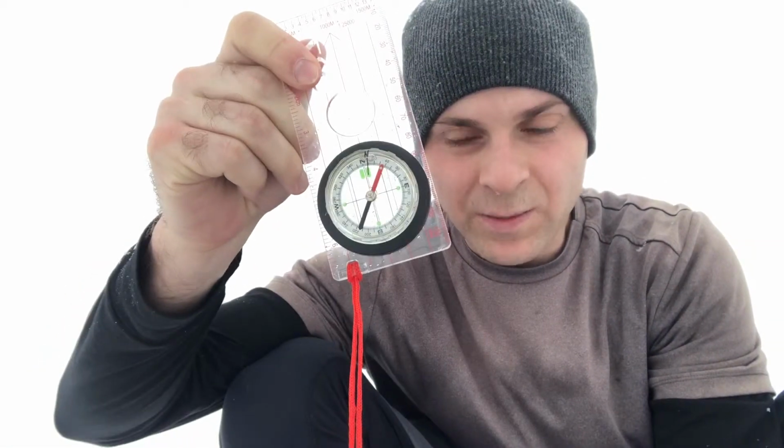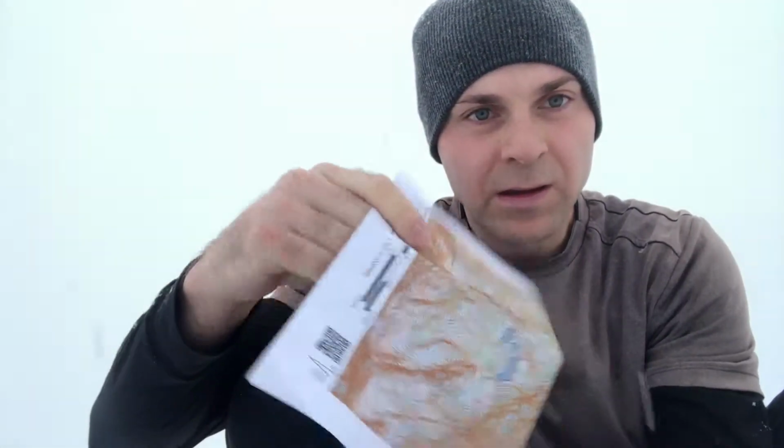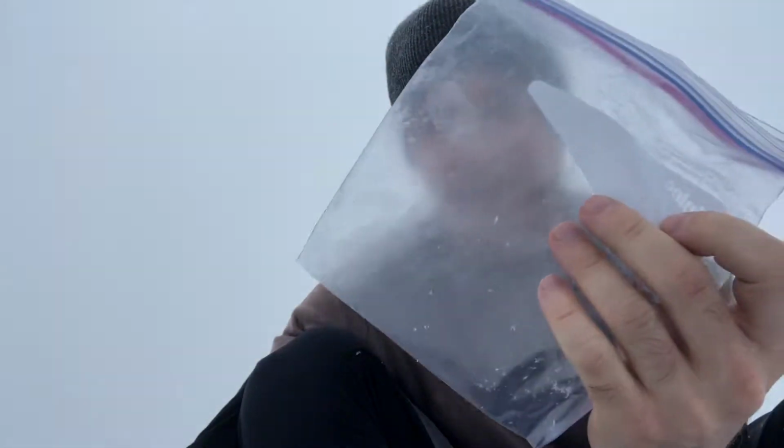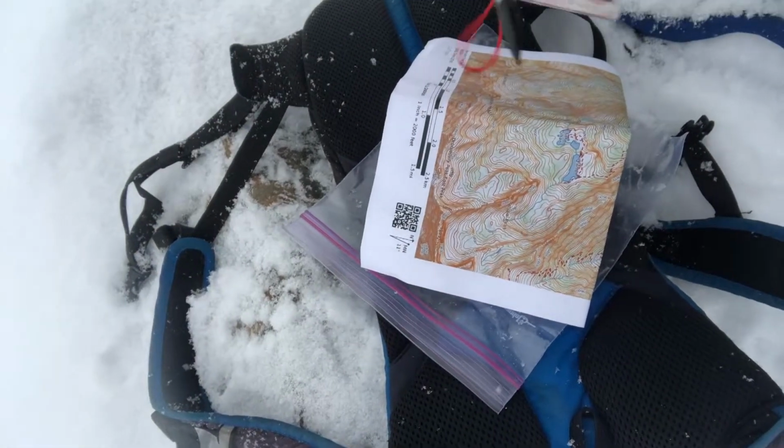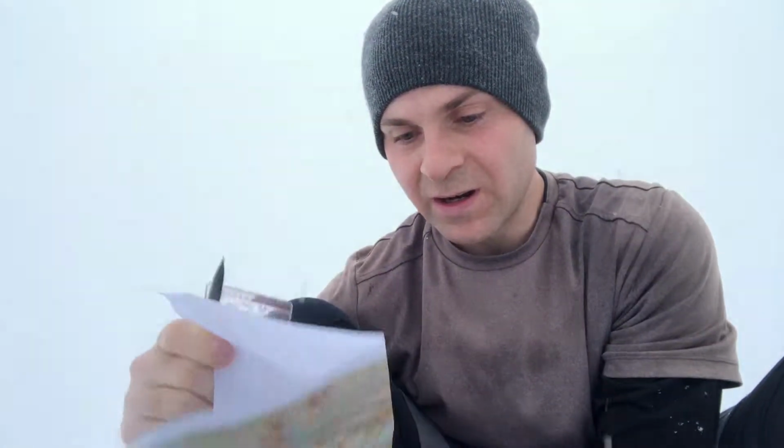All right, so here I am. I've got my compass, my map. I brought a pencil and it was all packed in a Ziploc baggie to keep it nice and dry. So what I've done here is find a dry spot to put this on. I've taken my backpack off, set my Ziploc down, and we'll use this as our navigation station. I'm gonna lay out my map and compass here. I'm gonna change the camera.